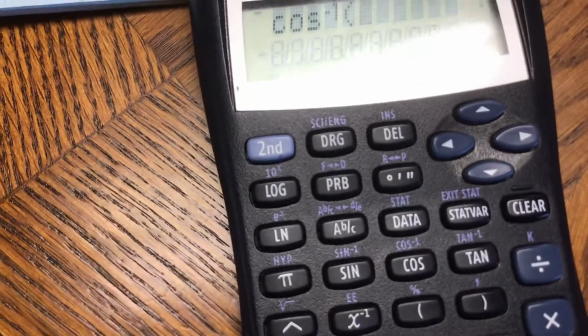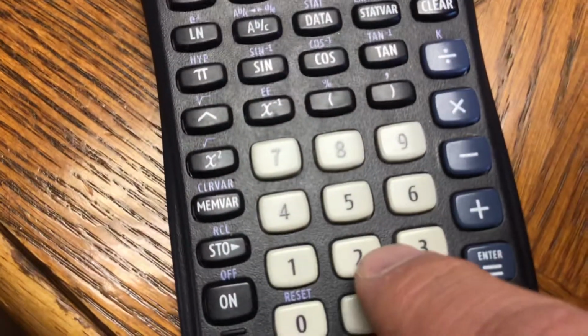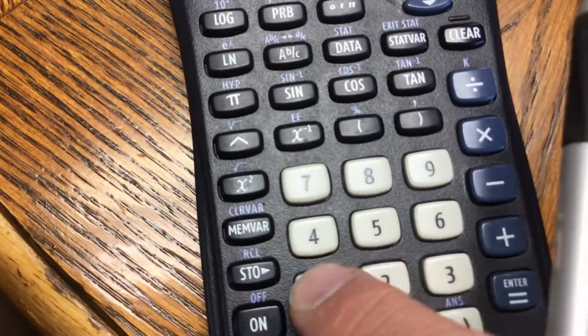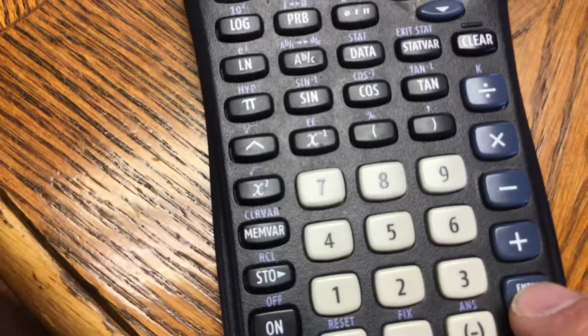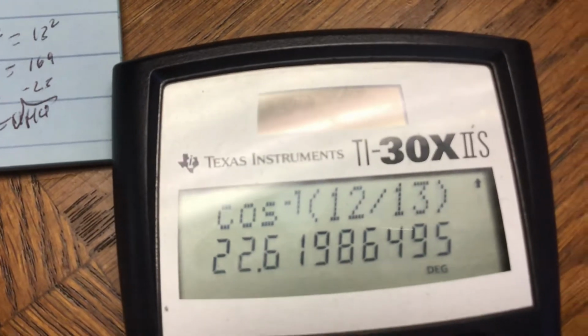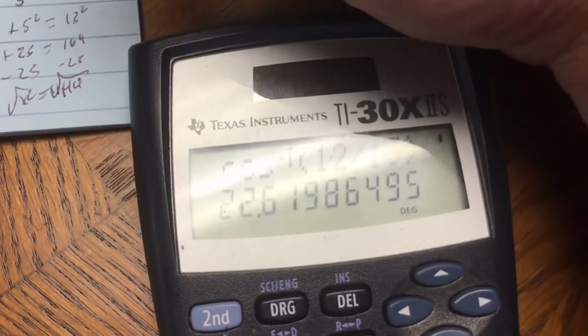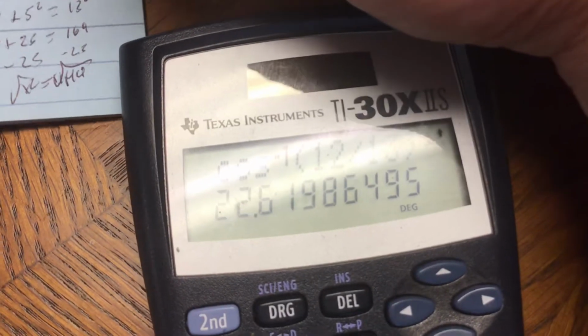And then I hit 12 over 13 again. This is just from a different angle. 12 divided by 13, close the parenthesis, hit equals. That gives me 22.6, rounded to the nearest tenth. So that angle is 22.6.